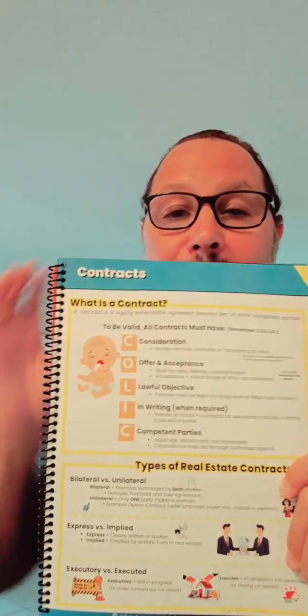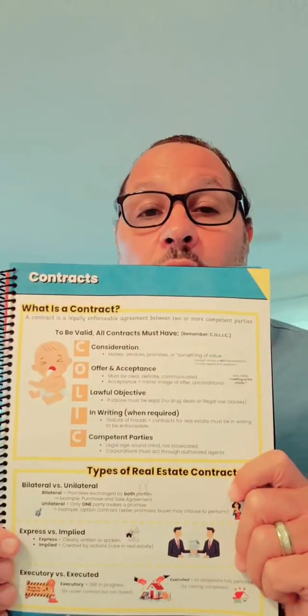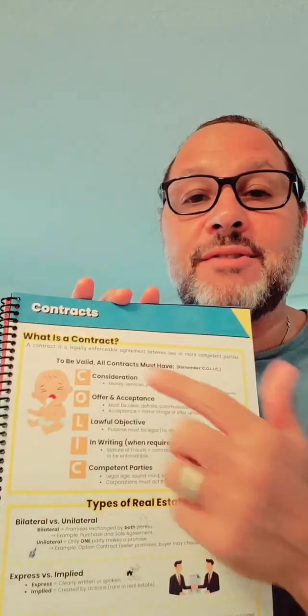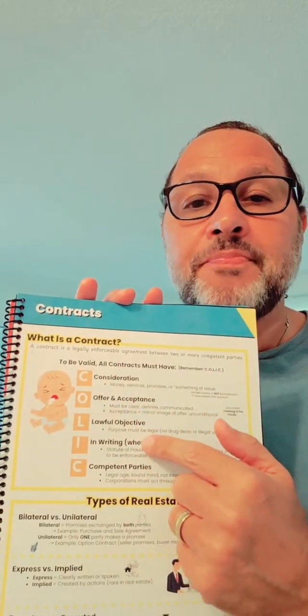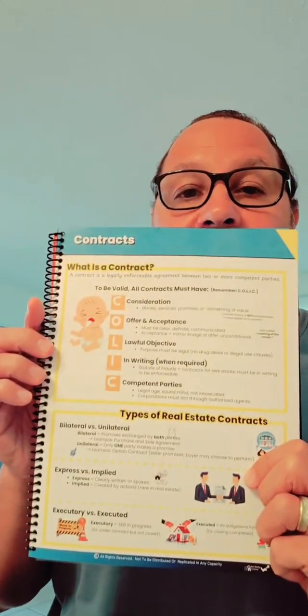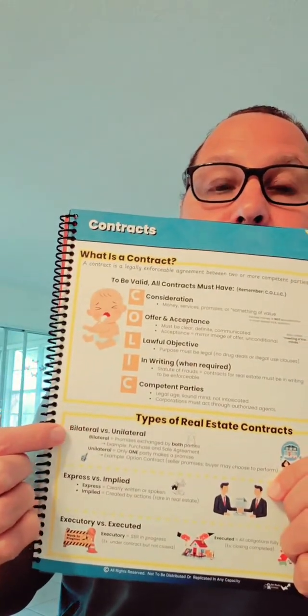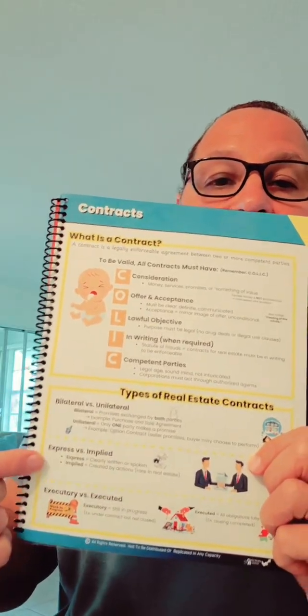But today, what we spoke about specifically is what is a contract, right? And we talked about the acronym for it, COLIC: consideration, offer and acceptance, lawful objective, in writing, and competent parties. And then we talked about the different types of contracts, like bilateral versus unilateral, express versus implied, and executed versus executory. So that's what I have for you today.